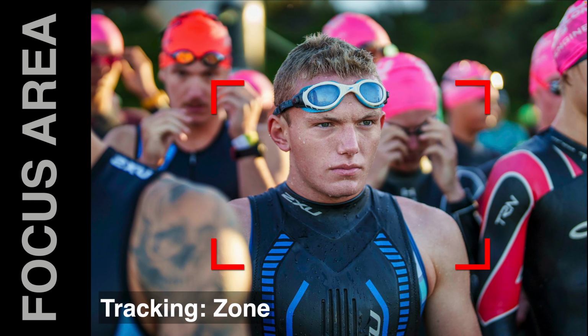So one of the things that I love doing with shallow depth of field is getting background blur but also foreground blur. So I'll often shoot past somebody in the foreground to create blurred subjects in front of the subject as well as behind the subject.